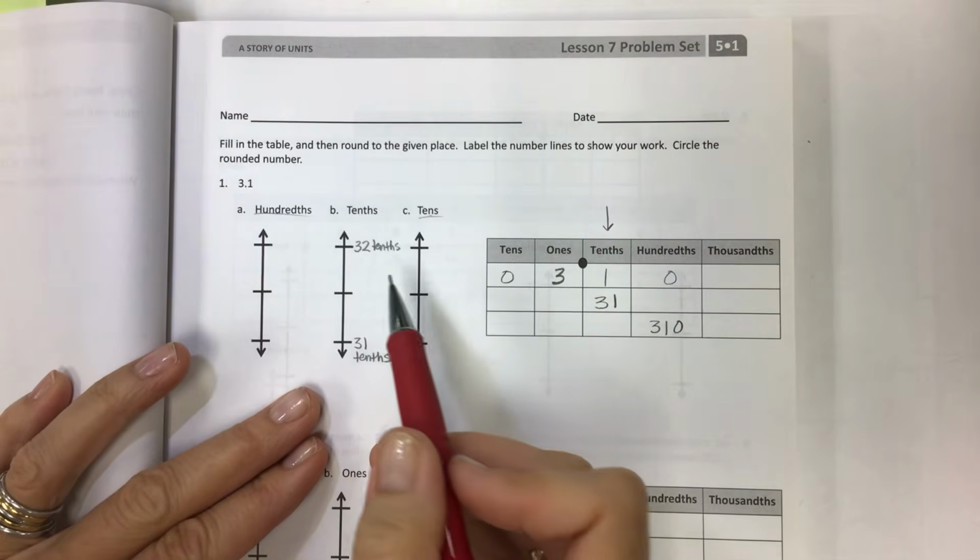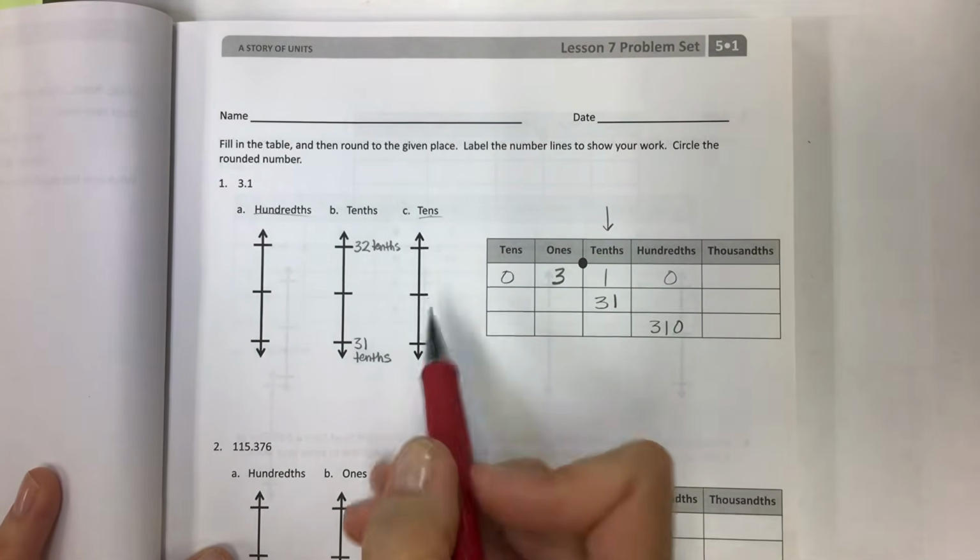It's so tiny. Good luck with your writing. I know kids have huge writing, and it's very challenging.